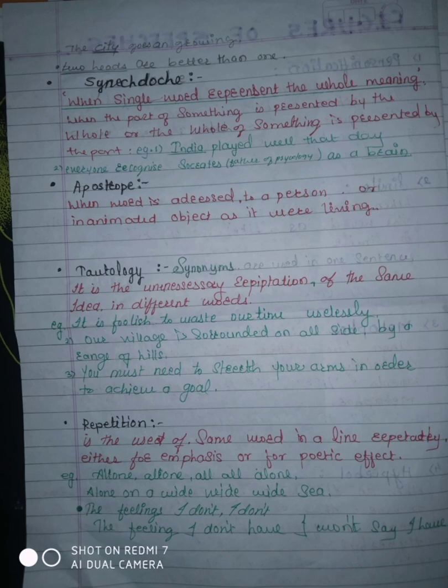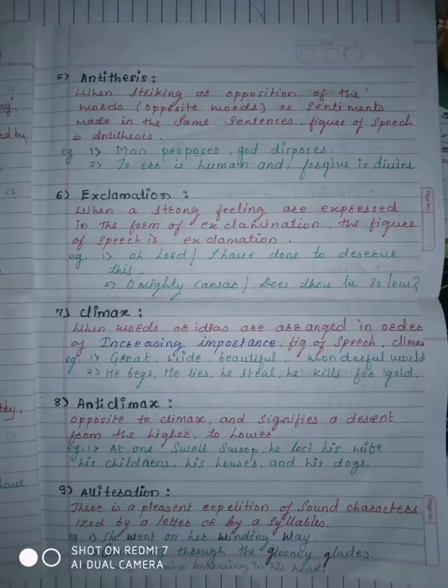Next is repetition. It is the use of the same word in a line repeatedly, either for emphasis or for poetic effect. The feeling, the feeling I don't have, I won't say I have. That is great.